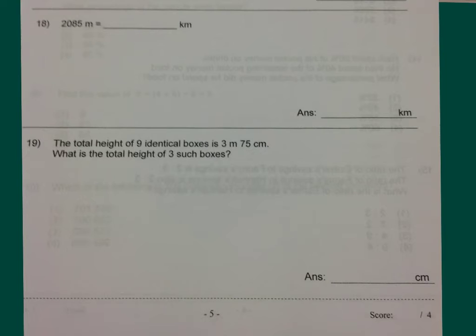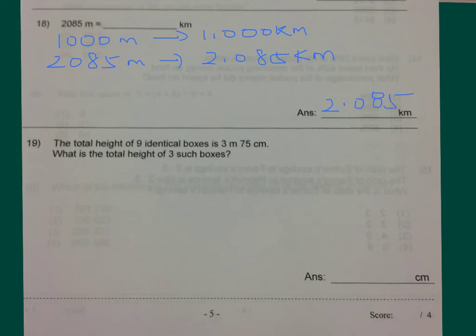2085 meters equals to how many kilometers? Okay, so 1000 meters is equals to 1.000 kilometers. So 2085 meters will be equals to 2.085 kilometers. So your answer for question 18 would be 2.085. Okay, we move to question 19.